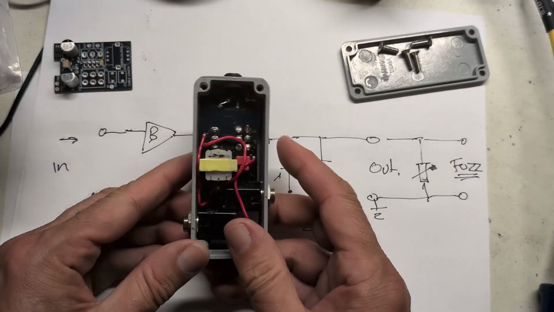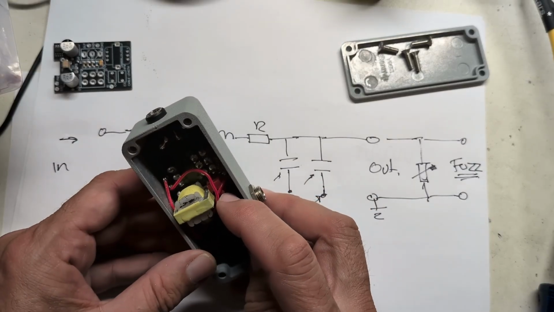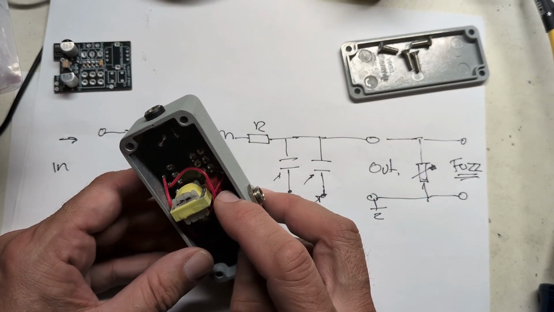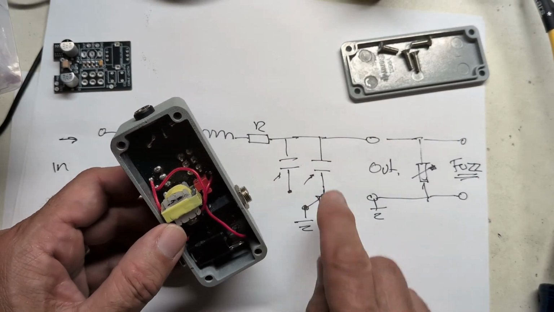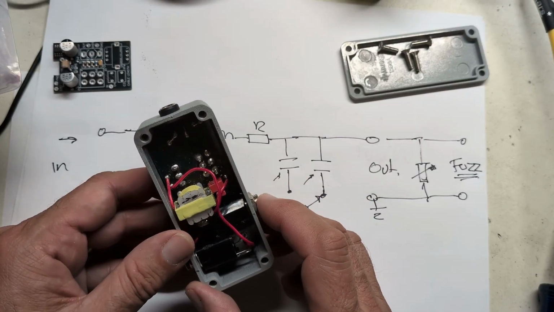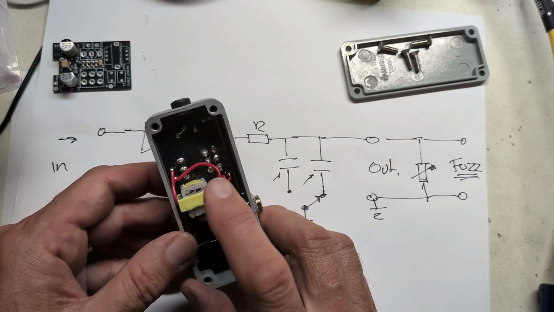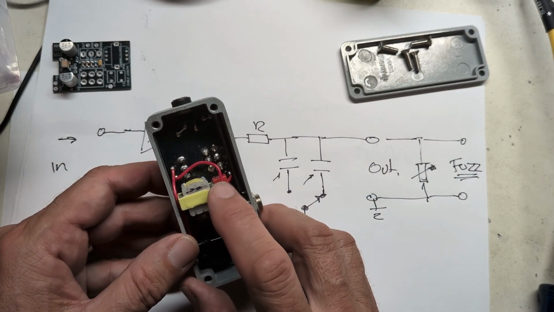And so here it is inside. So you can see there's the transformer mounted, and there's those two little red Wima caps there, because these are in the nanofarad values there, so you can switch between the two. So why don't we now actually do a frequency response test of this and see where our resonances lie.